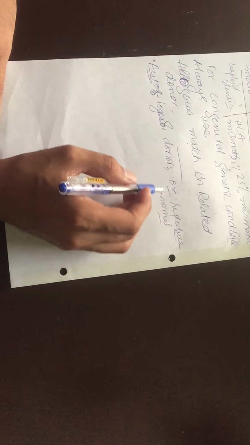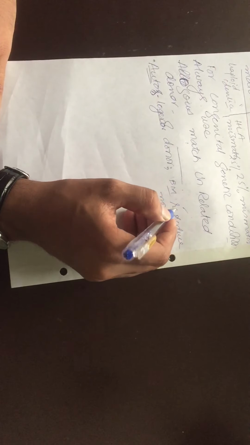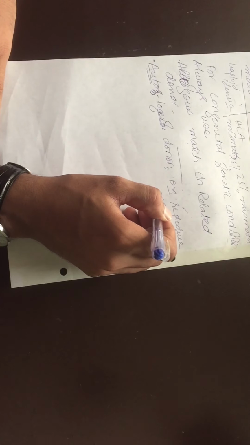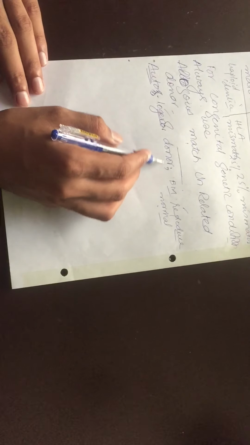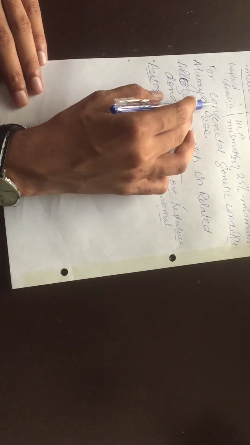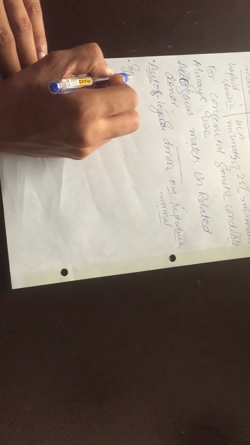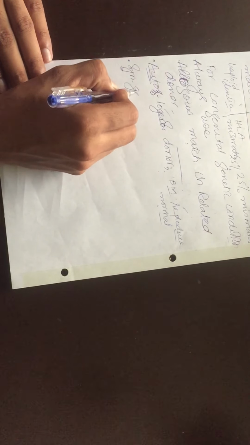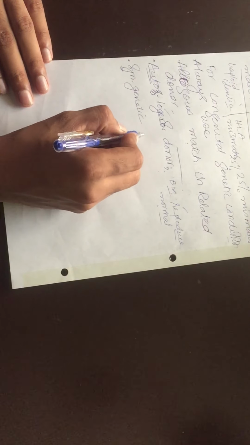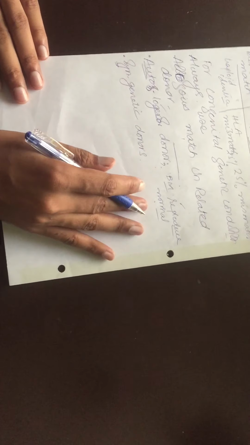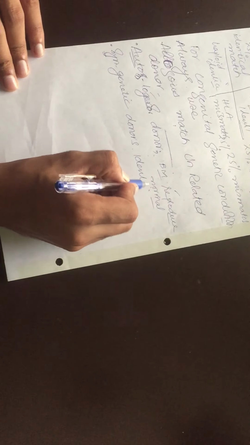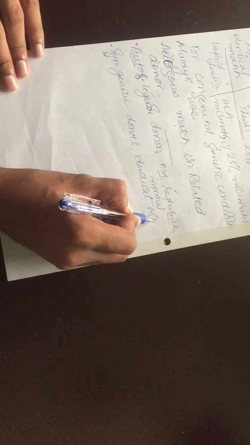So this is an autologous donor, and it is not useful in correcting any genetic condition because the defect is the same in the gene of the stored cells as well as in the bone marrow. So autologous is not useful in congenital genetic conditions. After autologous, we have syn, meaning same. Syngeneic donors mean identical siblings.